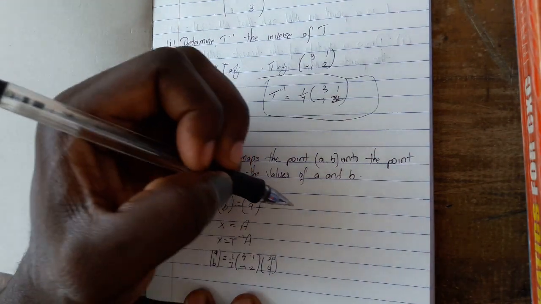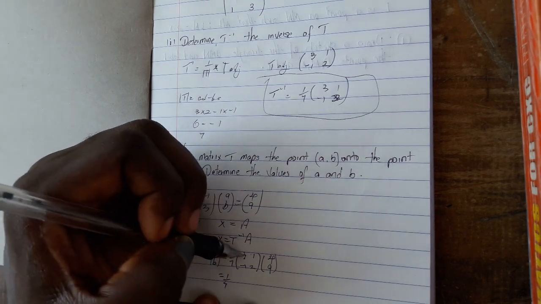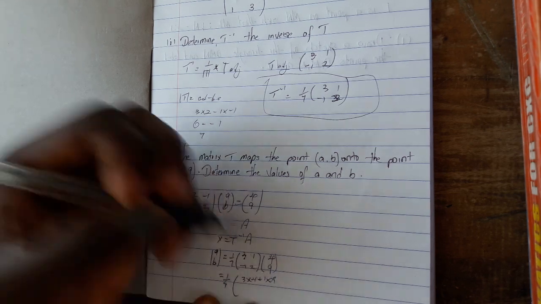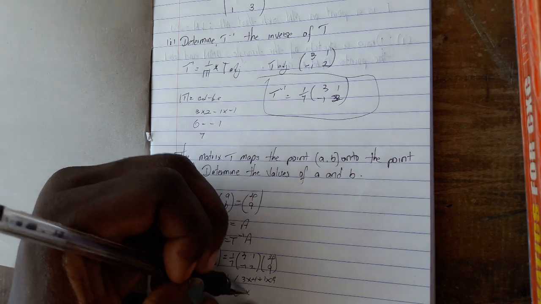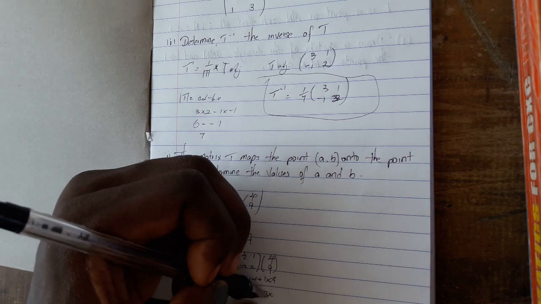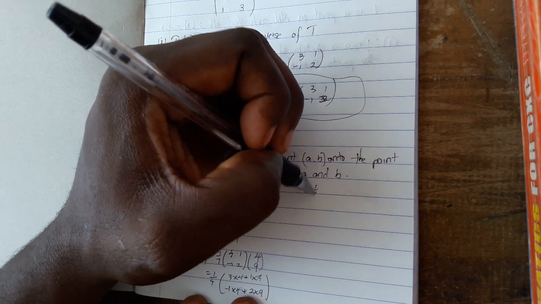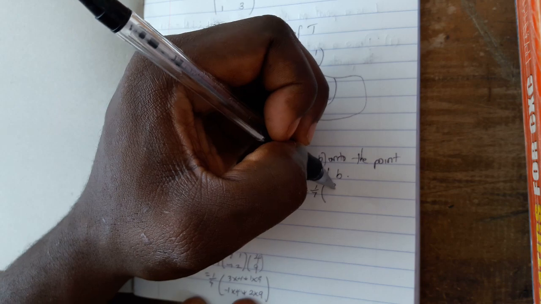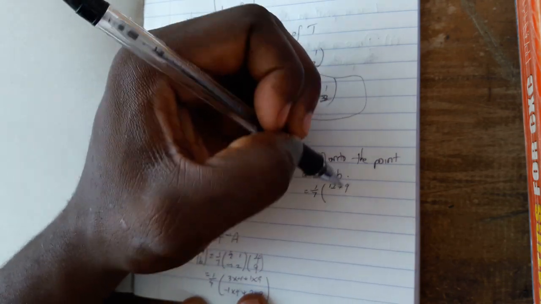So how do we do matrix multiplication? 3 times 4 plus 1 times 9, and minus 1 times 4 plus 2 times 9. This is equal to 1 over 7. This is 3 fours are 12, plus 9.